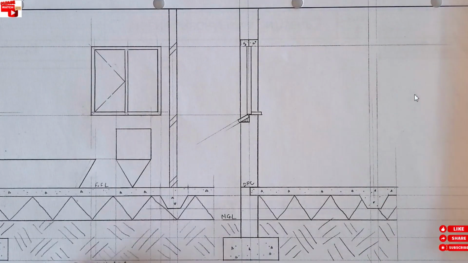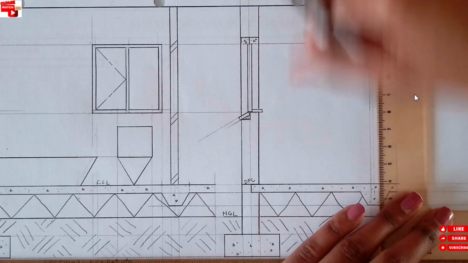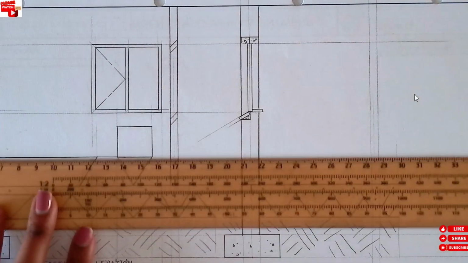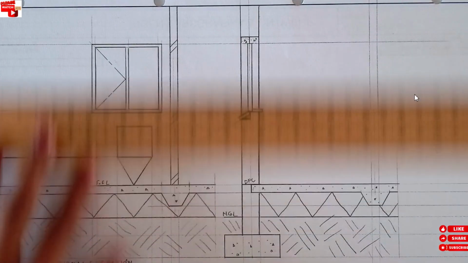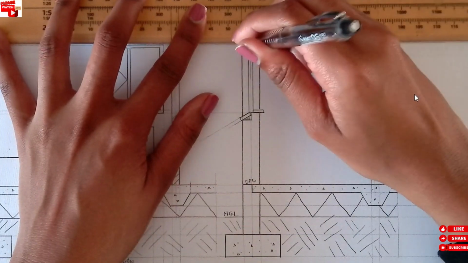Now we are going to get into the internal door. So for the internal door, we are given the door profile. It's here.